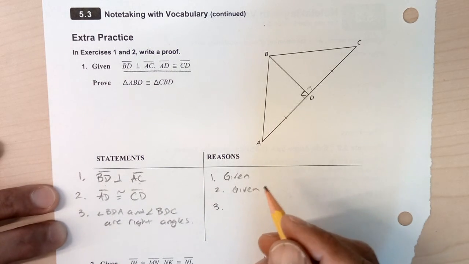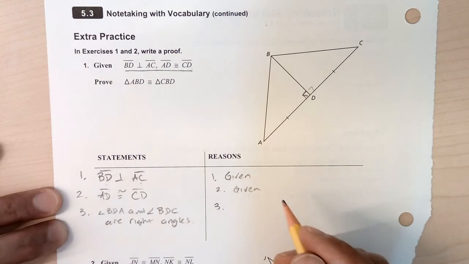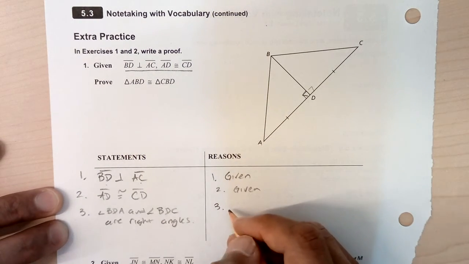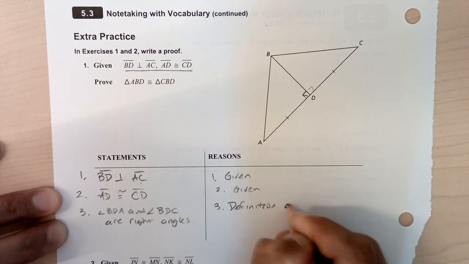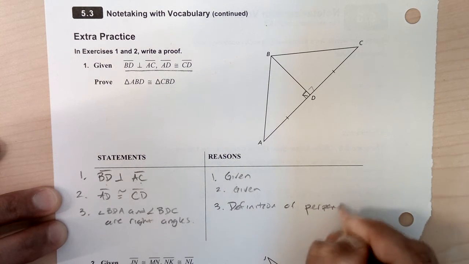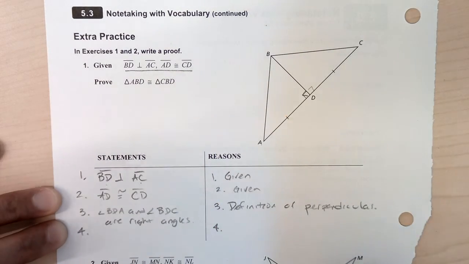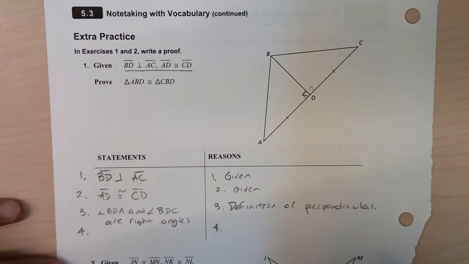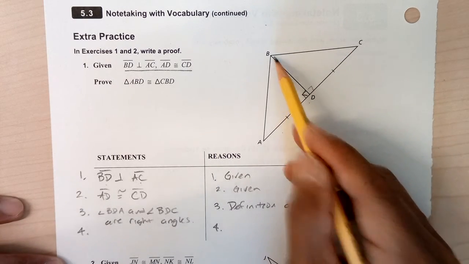You could also say definition of perpendicular lines. I mean, that would work, even though the sides aren't lines, they're segments. But you could even just say definition of perpendicular. And then we also have AD is congruent to DC.